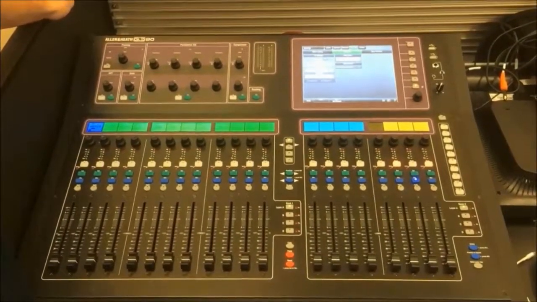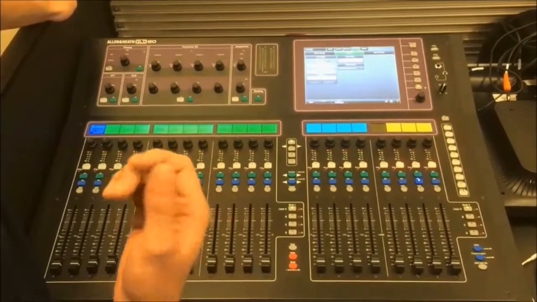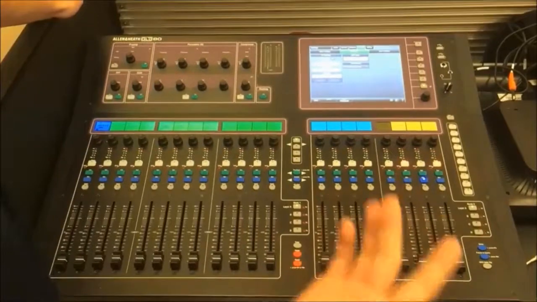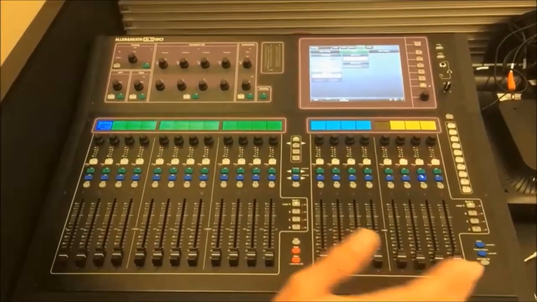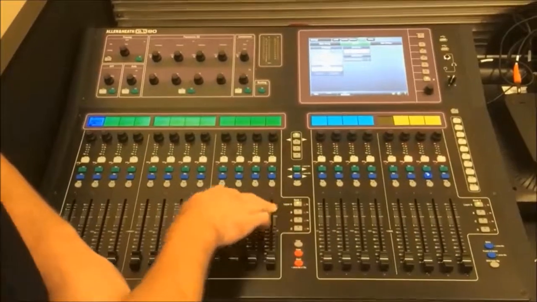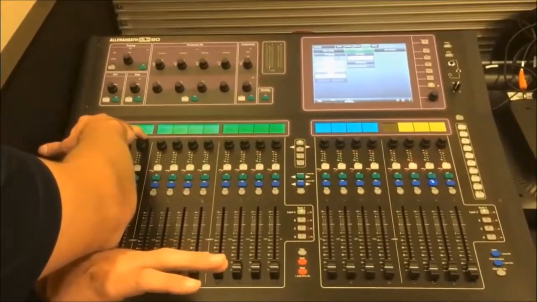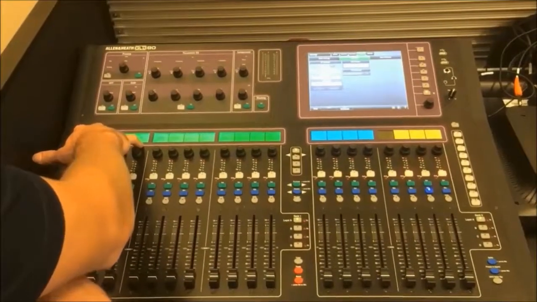We have the option to use 4 different monitors and subs, and basically our main left and right speakers, which are obviously still out there. So on each of these banks, you'll see the first 4 are your stage right inputs.